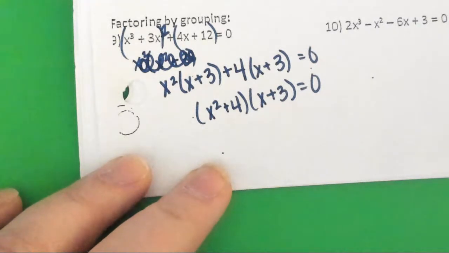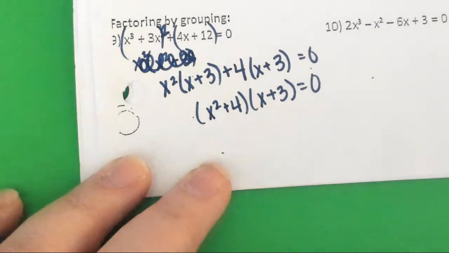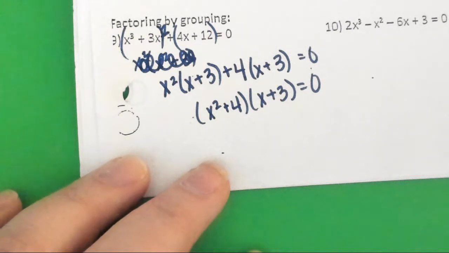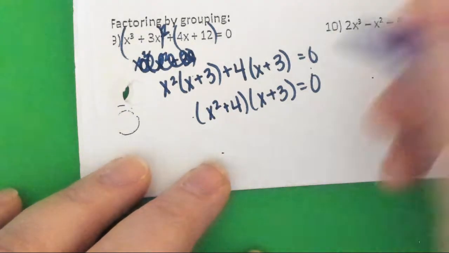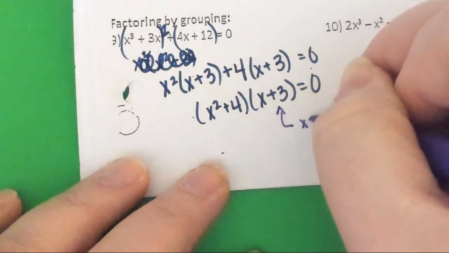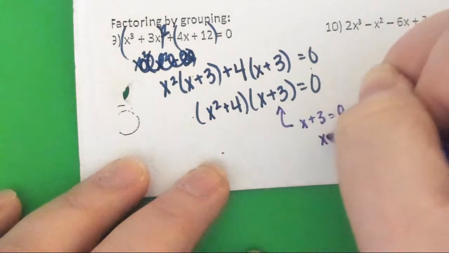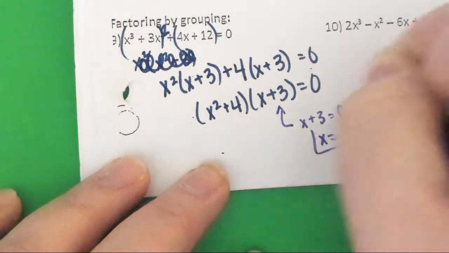Now, I've got to figure out the answers. One of them is an easy answer, and the other one's going to take a little work. Yes, this one is easy. It's just x plus 3 equals 0, so x equals negative 3. That one was easy. We've got that real number.